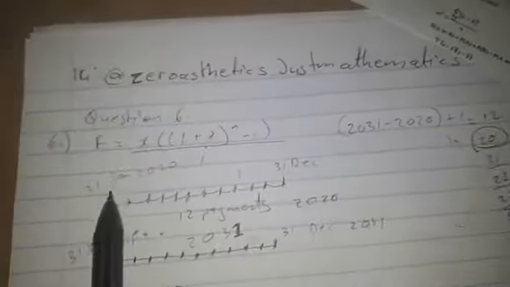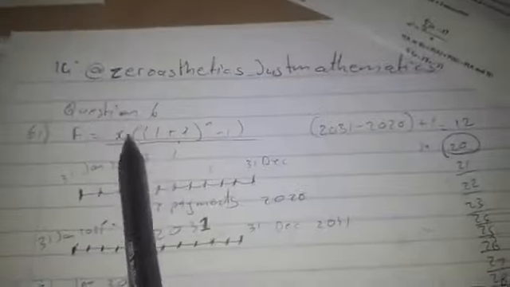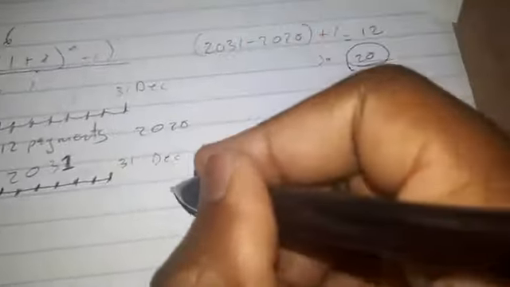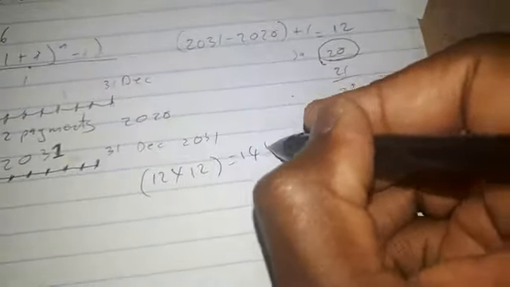So that means there are 12 payments for 2020, 12 for the next year, 12 months for 2021, 12 payments until the end of 2031. You see, 12 payments each year until this year. So it's 12 years times 12 payments. In 2031, at the end of the year, it has been 12 years times 12 payments that have been made, right? Which is 144 payments.